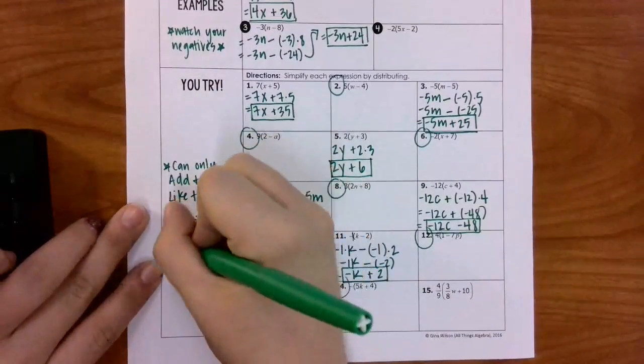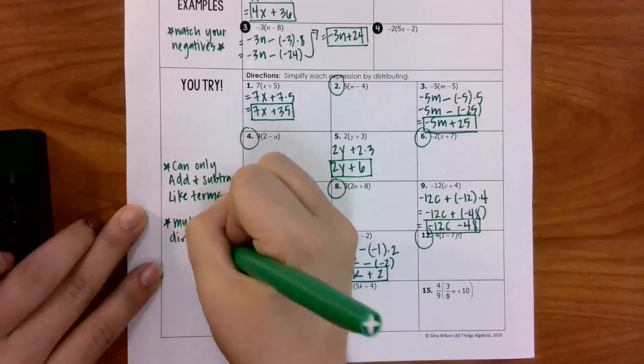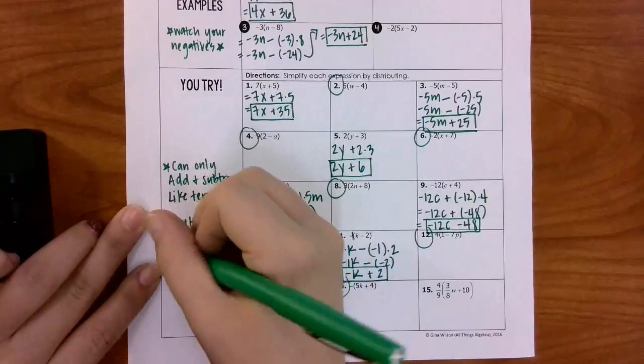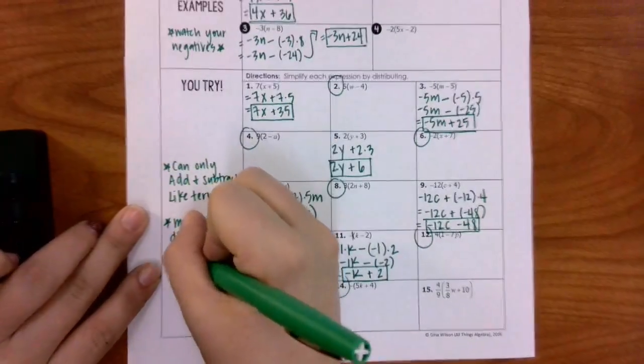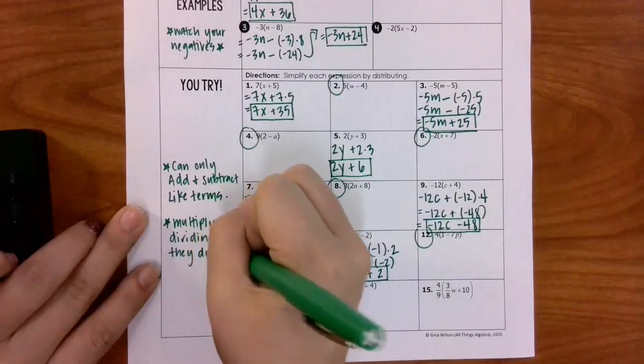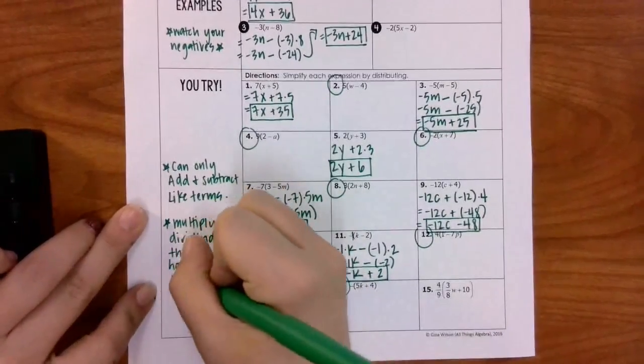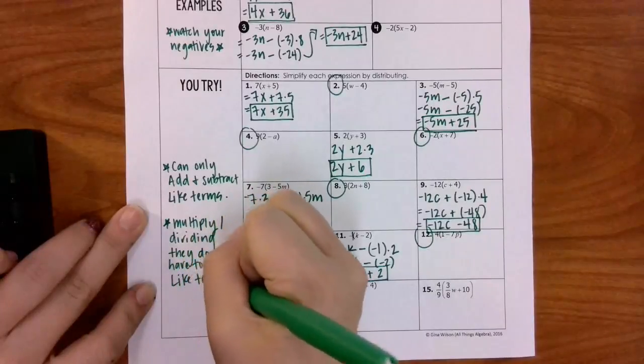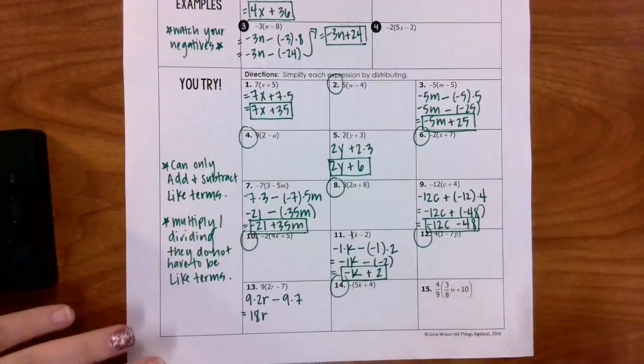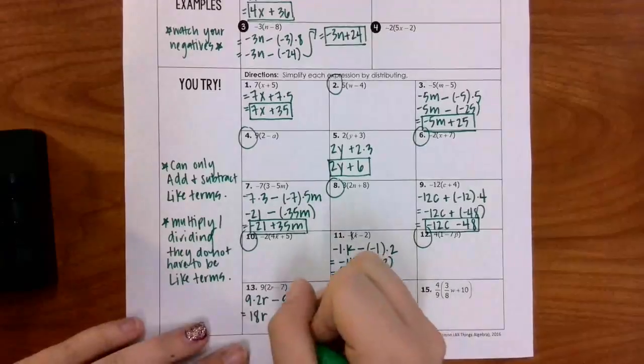When multiplying and dividing, they do not have to be like terms. This is important. Okay? So 18r minus 9 times 7.